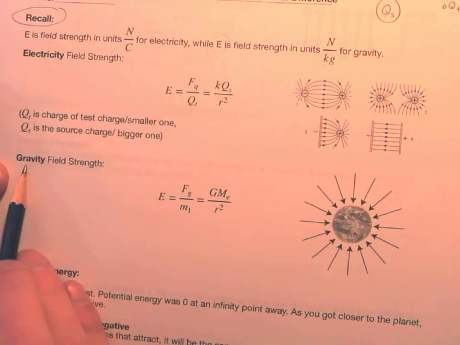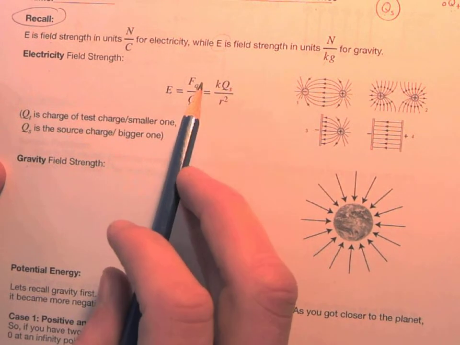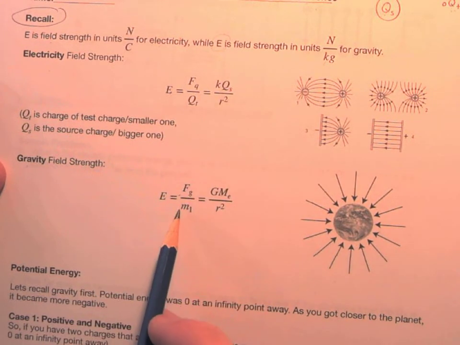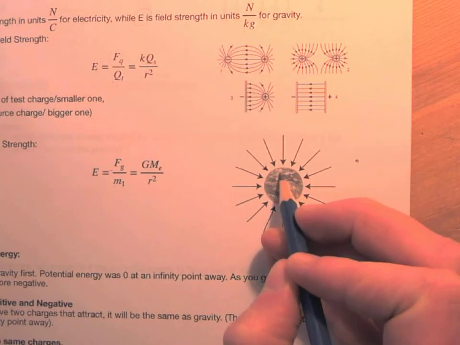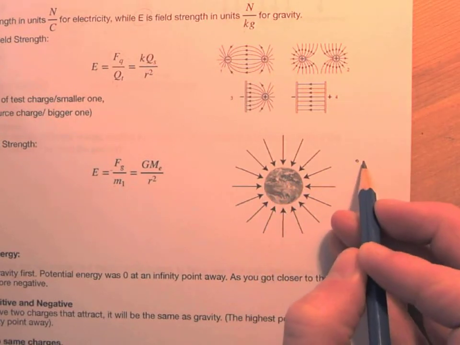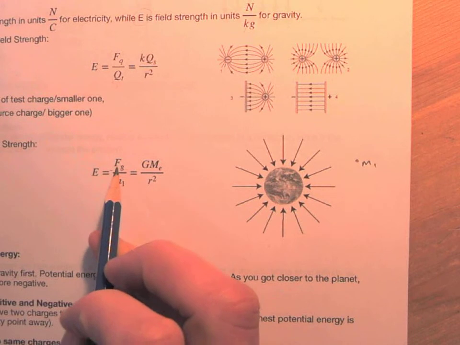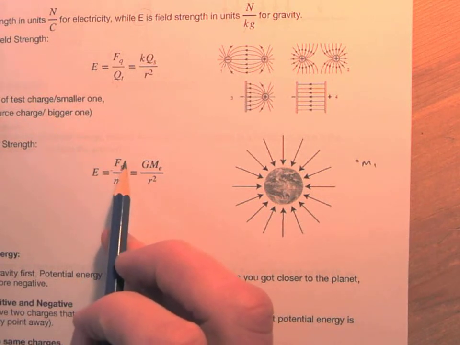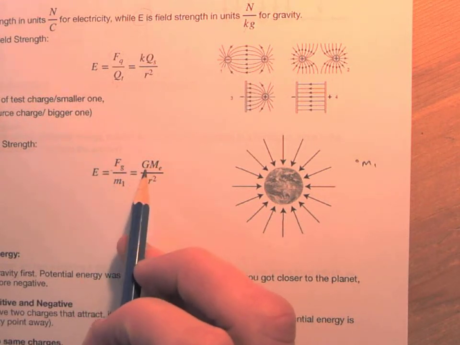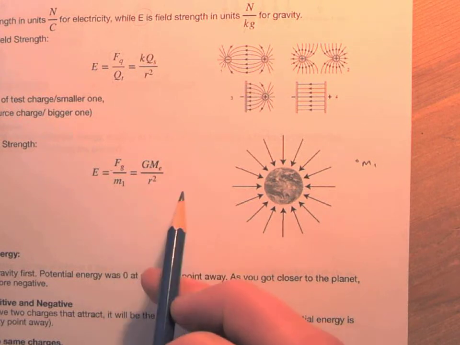And then if we look at the gravity version of it, E is the same thing, Fg, not force charge, but force of gravity, divided by the mass of M1, which is the satellite. So if we have the satellite out here, you have the mass of your Earth, and you have the mass of your satellite, or M1. Then it's Fg over M1. And if you substitute Newton's universal law in there, you get the constant G times the mass of the Earth divided by r squared. So it's really the same thing.